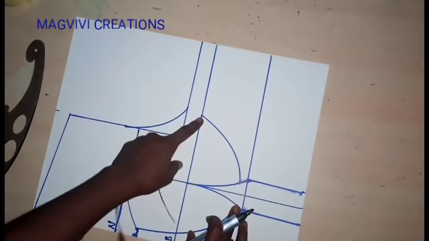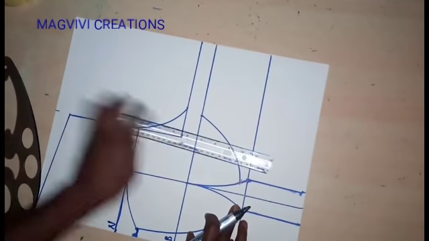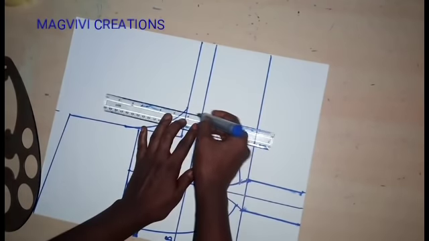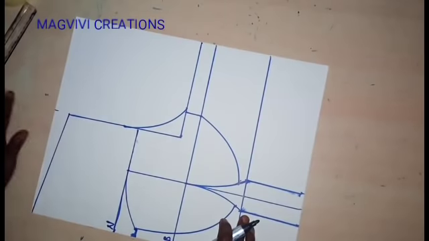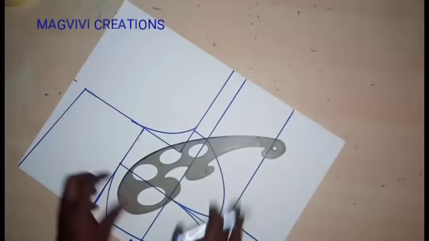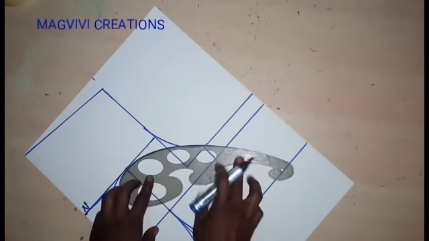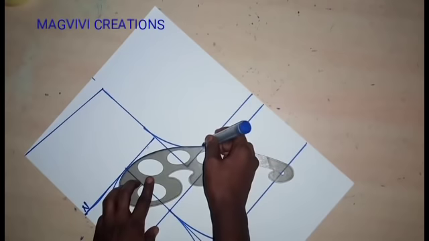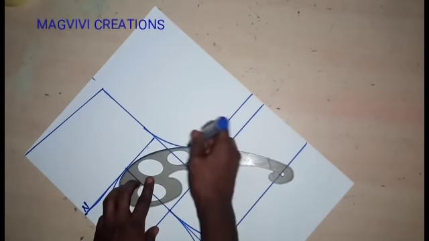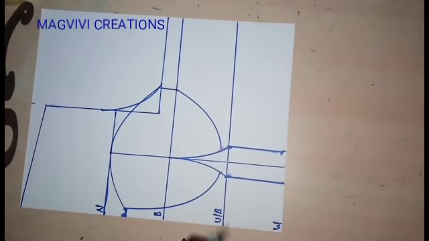So here you remember you have to step up to join the armhole. You just step up to meet the armhole line, and from there you connect to the top. So you just connect to the neckline, like so. Okay, so this is it now.